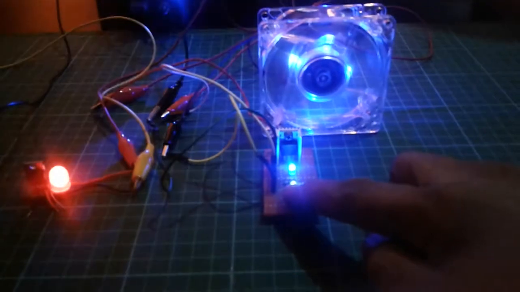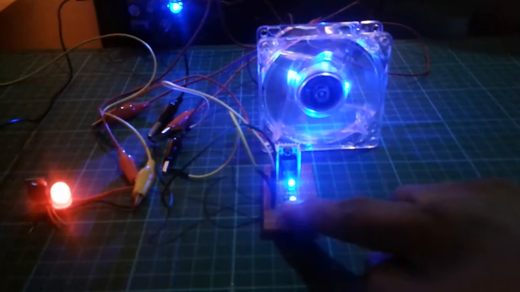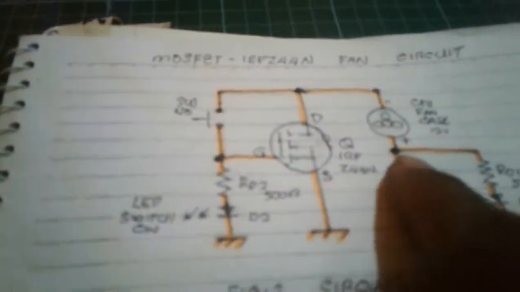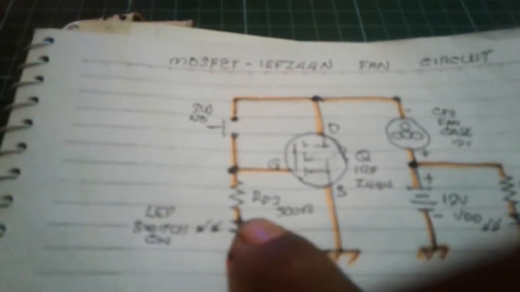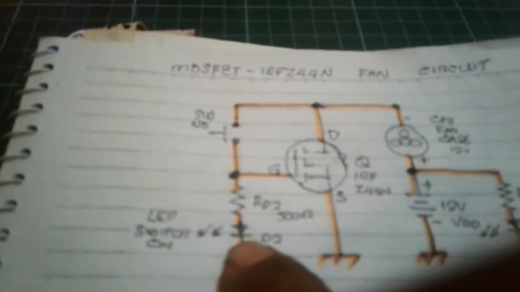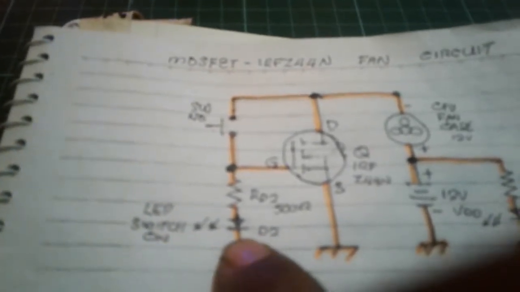In here, when you push the switch, just like this, current flows into the resistor RD2. At the same time, LED lights on.